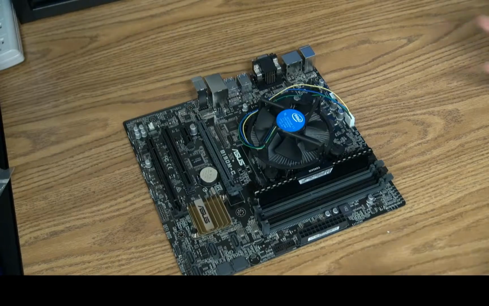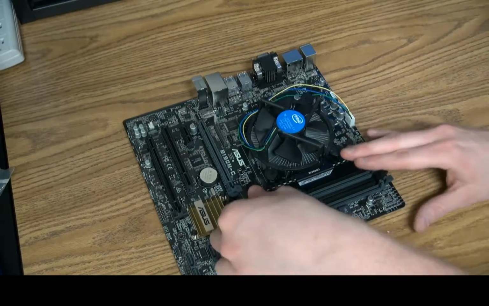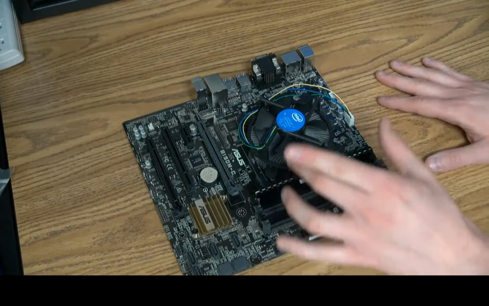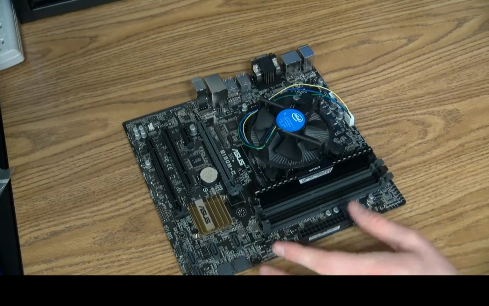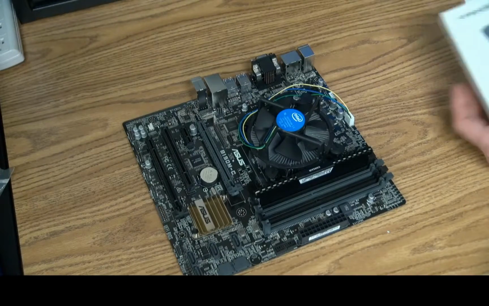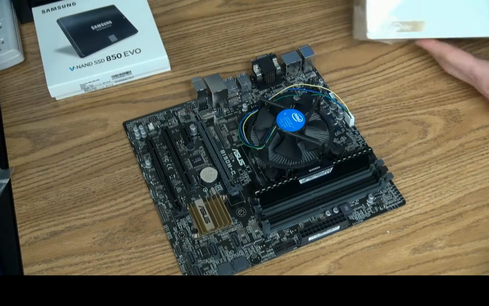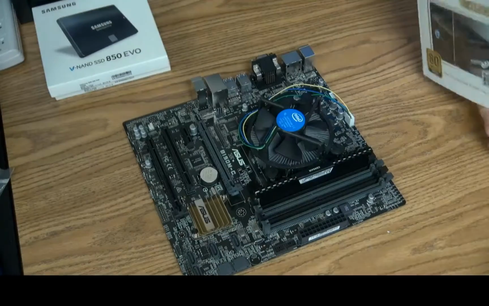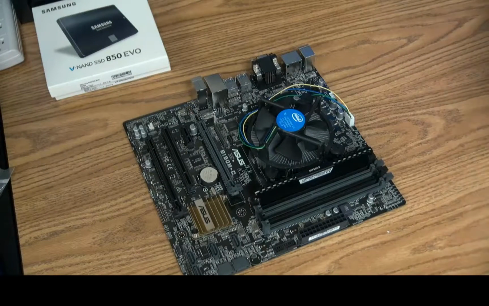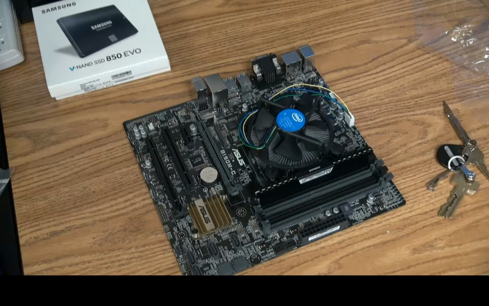Alright, so basically this is a computer. Your motherboard, RAM, and processor are enough to run once we hook up the power supply. These solid state drives, I'm just going to set those to the side for now. I'm going to open up the power supply here and we're going to do a test run. So let me grab my knife here and open this up. Throw this plastic away.